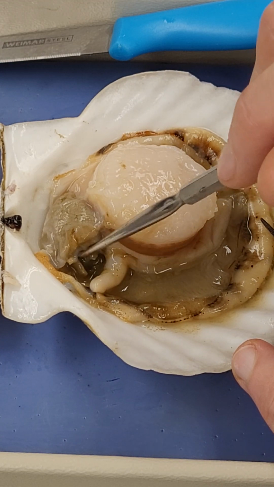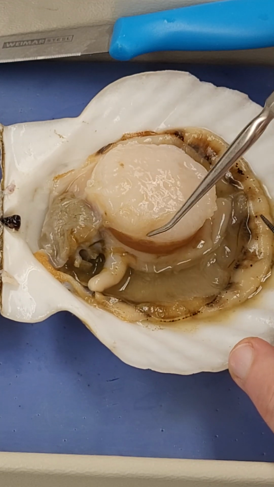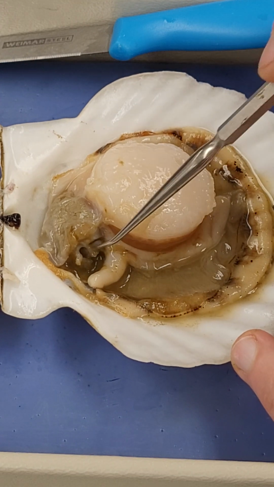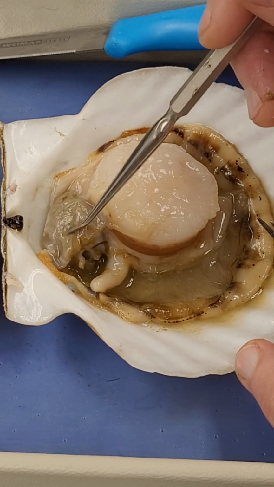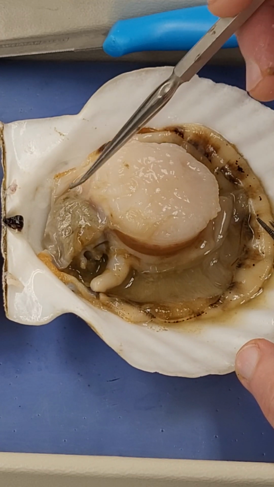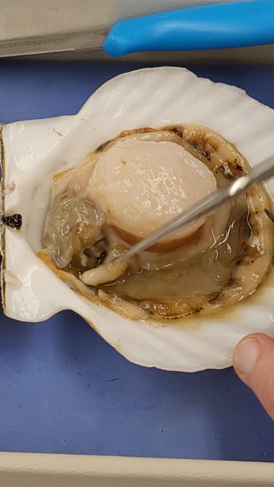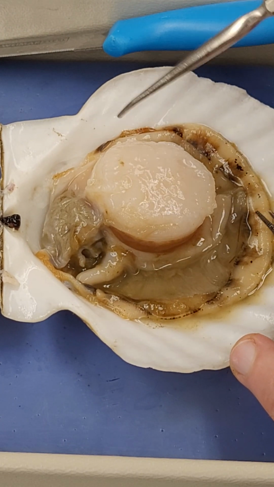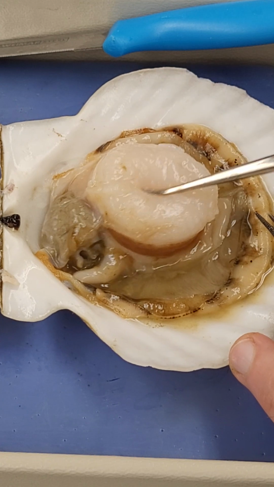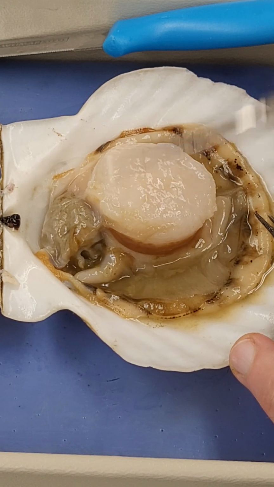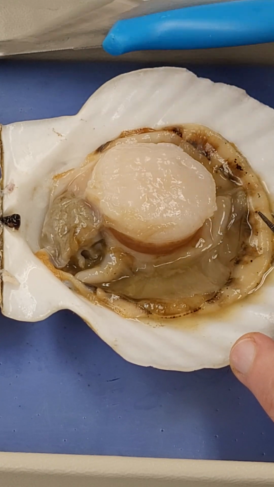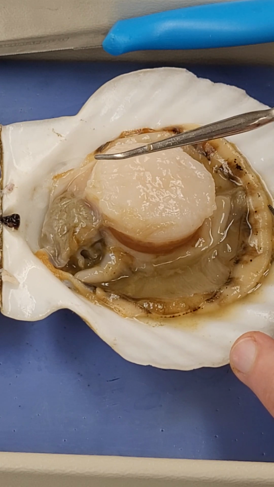Okay, there we are. So what we then have happen is that food is passed in, the digestive gland is going to break that down, and then we're going to see food coming out of the rectum, which is the structure just here. Okay, what else do we see? Well, this is the adductor muscle, which I had to cut in order to open this. I sliced across this on the opposite side of the shell.